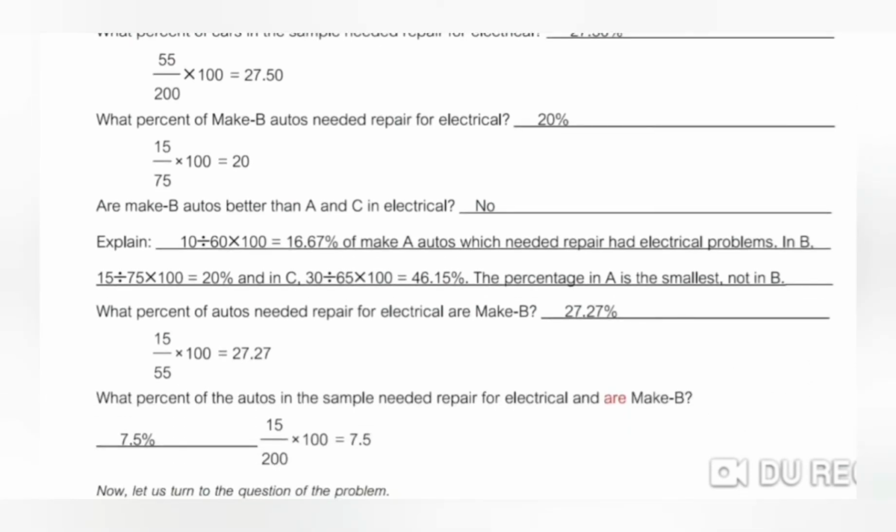And the last one: what percent of the outdoors in the sample, the whole sample, 200, needed repair for electrical and are make A? Both. So in the electrical column, make A row, you see 15. 15 out of 200 is 7.5%.